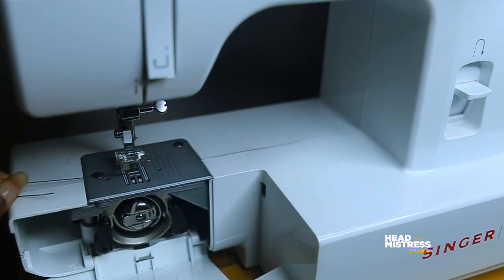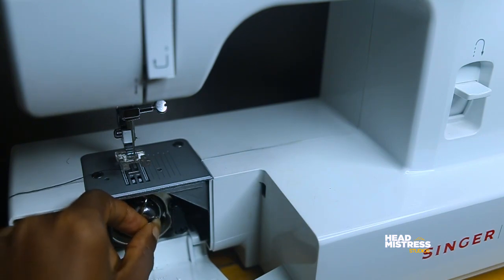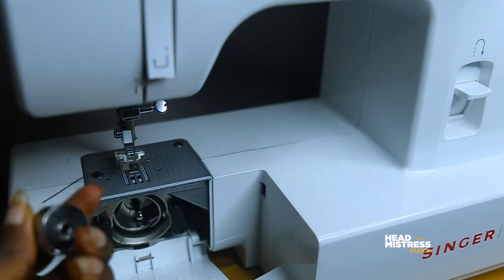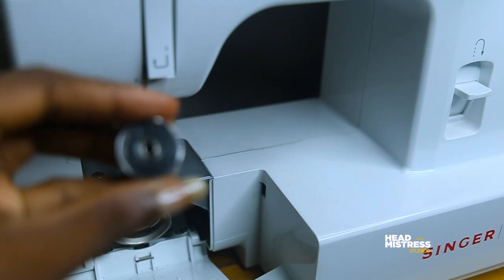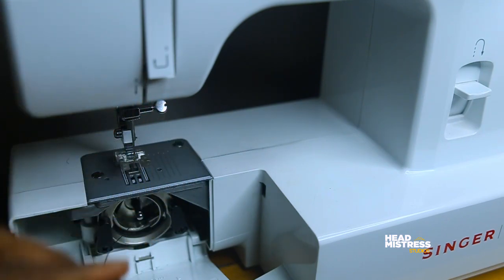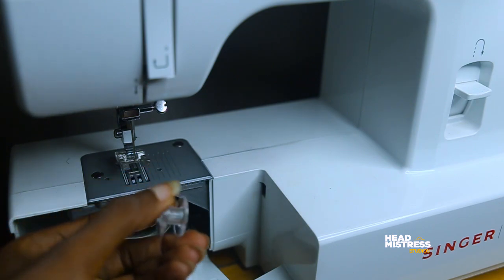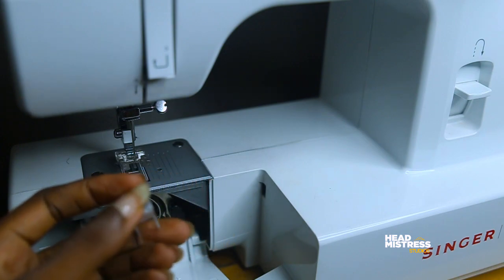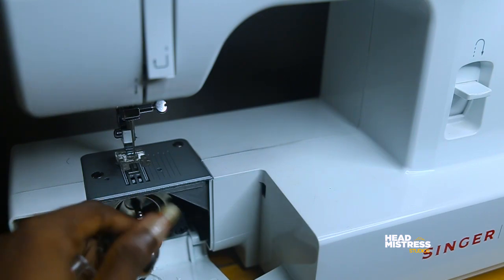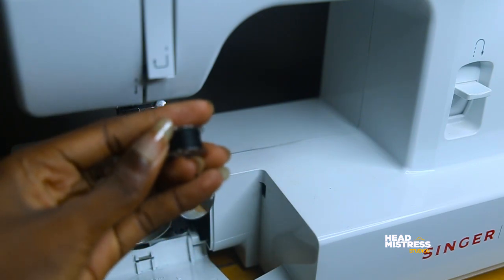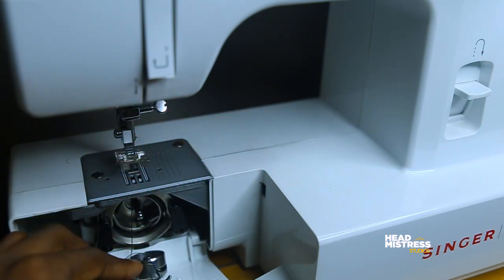Now this is where your bobbin is. For me, I already have thread around my bobbin, but I'm also going to show you how to thread your bobbin before you insert it here. So I have an empty bobbin here. This is how it looks empty. I'm going to show you how to thread that to get this full bobbin. So empty, threaded. Okay, so let's move on to that.